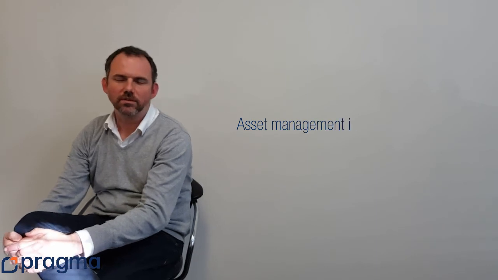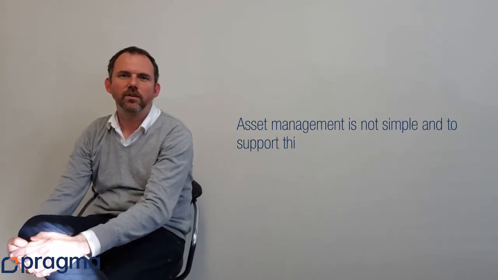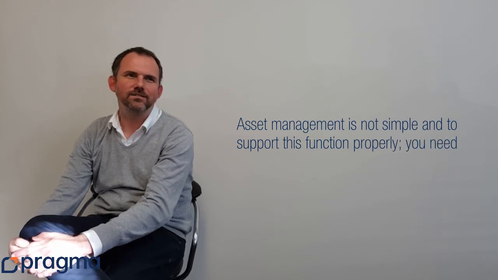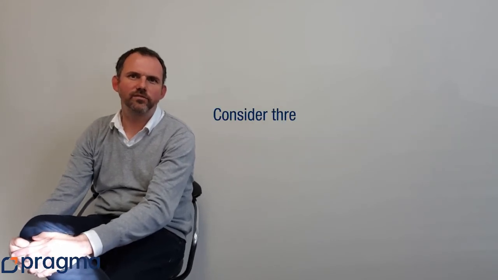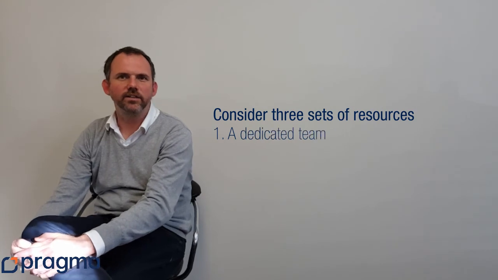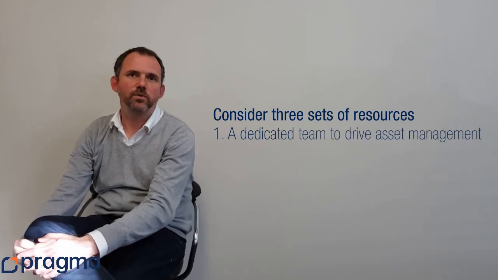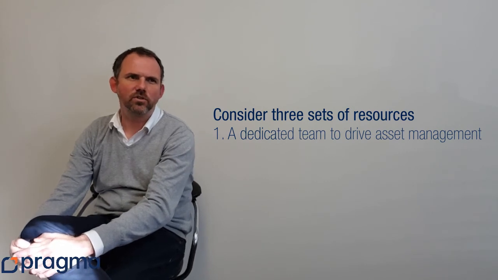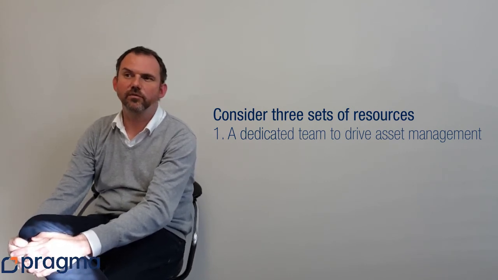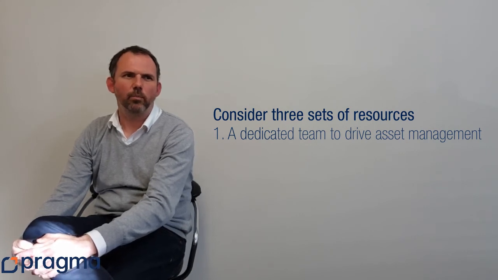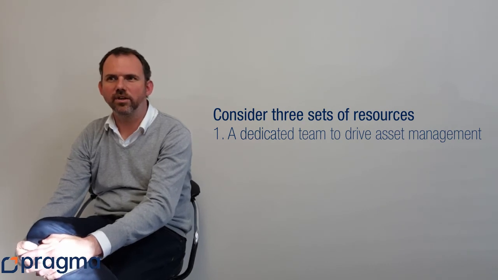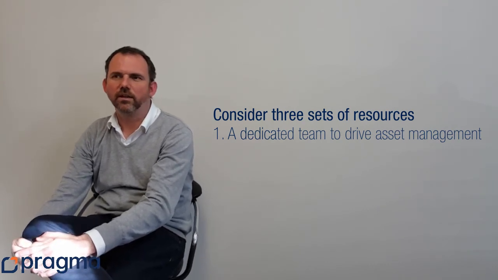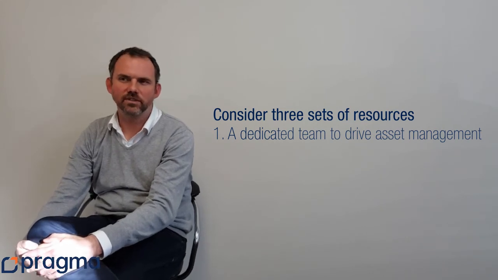Asset management is not simple, and to support this function properly, one needs a dedicated set of resources. We probably need to look at 3 different sets of resources. In the first place, a dedicated team that can drive asset management within the organization. This team should consist of somebody at a strategic level, for example an asset manager, appropriate implementers that can drive implementation at a tactical level in the organization, and then also a very important ingredient is people on the execution level, like maintenance planners, that play a key role in many asset management activities.